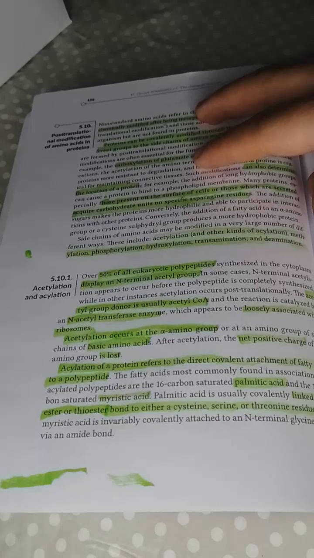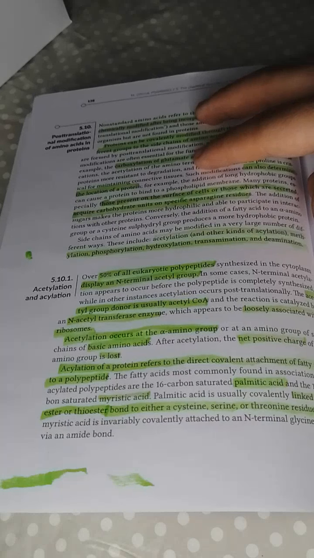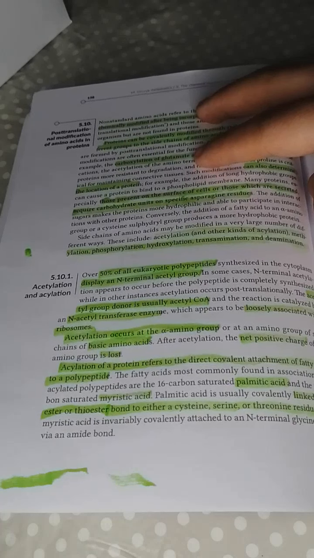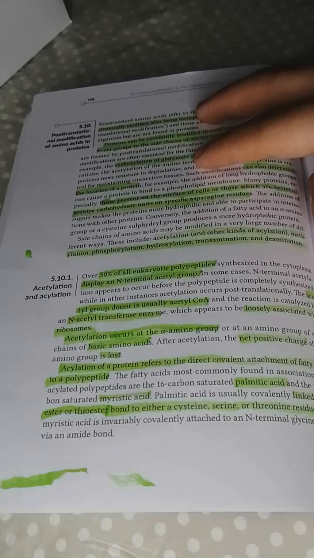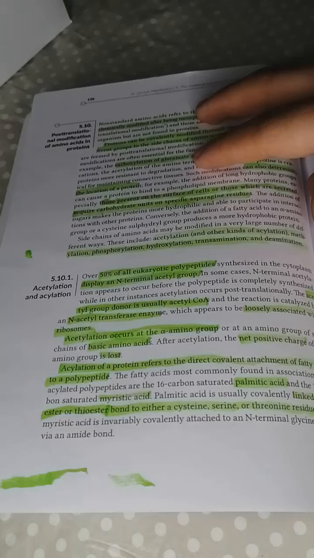Right? So this enzyme is also loosely associated with ribosomes, so you will see it at ribosomes because that's where translation occurs. So acetylation, because we're talking about carboxylic acid, it can react with the amino group of the amino acid and therefore form an amide bond. Okay, it's not a peptide, it's an amide this time.